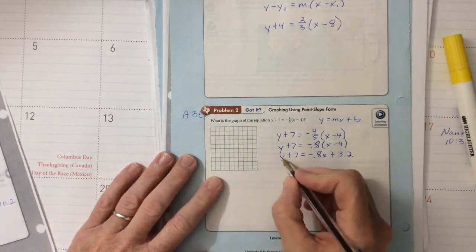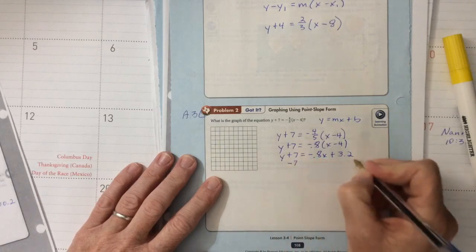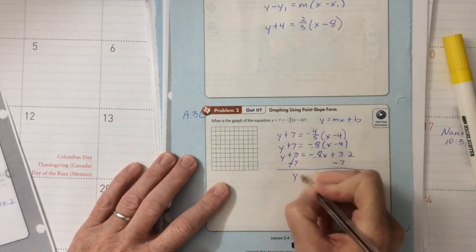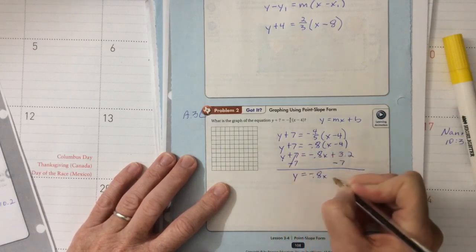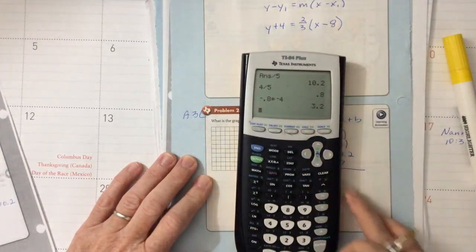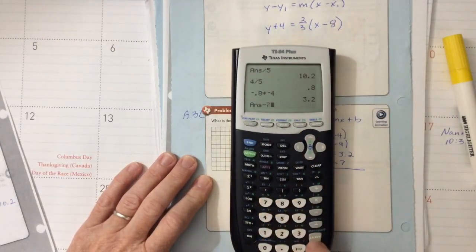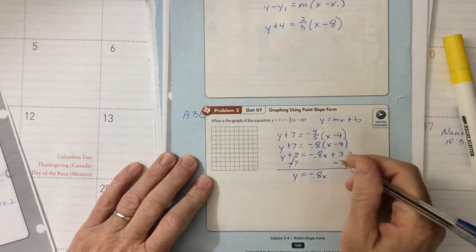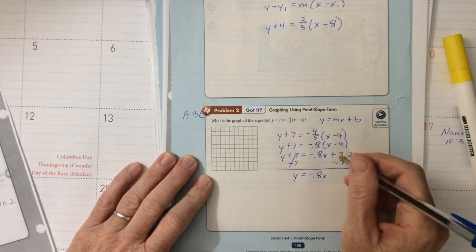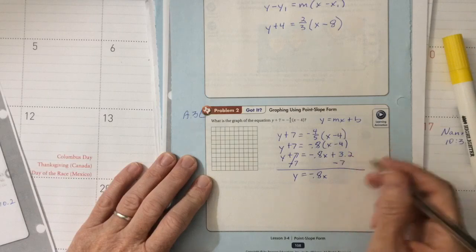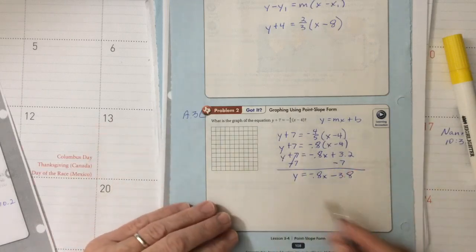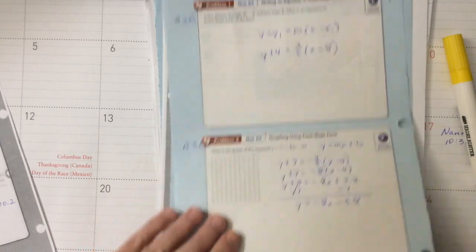Now we can move some stuff. We've got to get y by itself. So I'm going to subtract 7 here. If I do it there, I need to also do it here. So now I have y equals -0.8x, and then we have 3.2 minus 7, and I have -3.8. Okay, so -3.8. And then we could put it in y equals and set up the graph, but we're not going to do that.